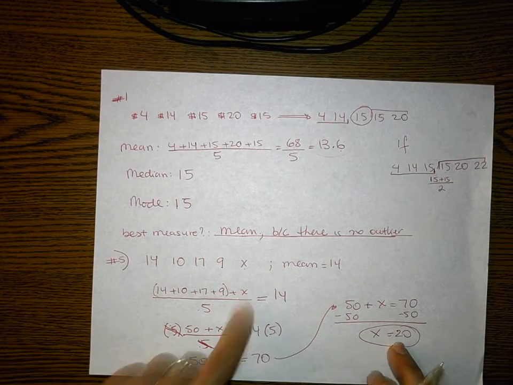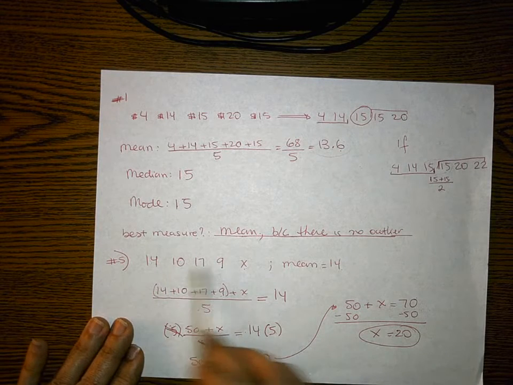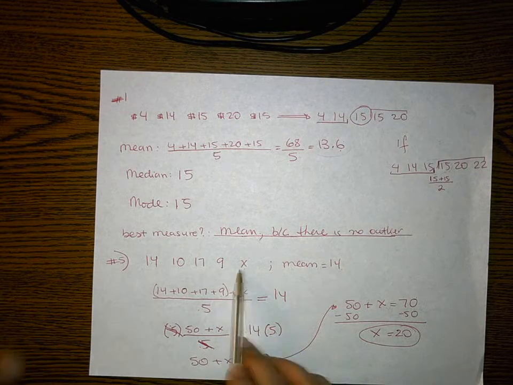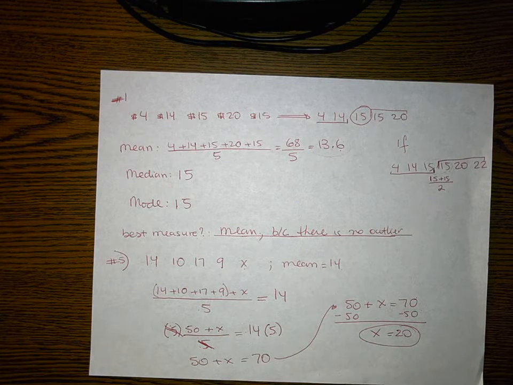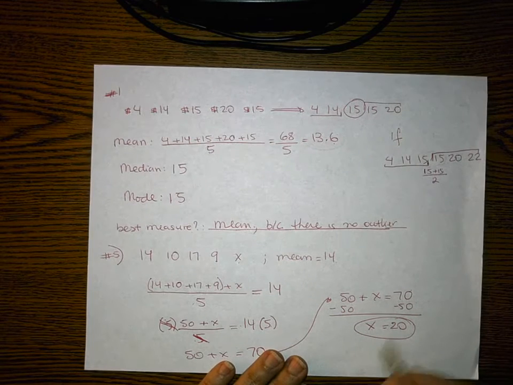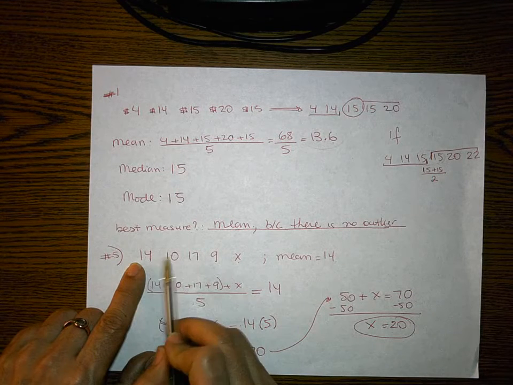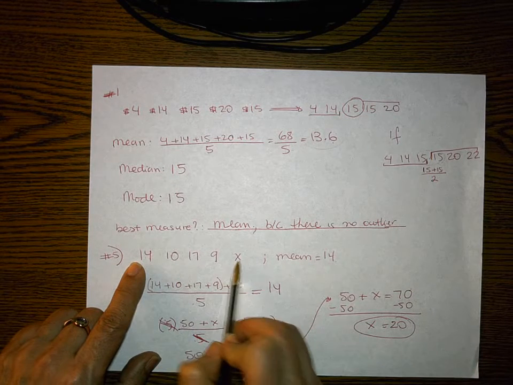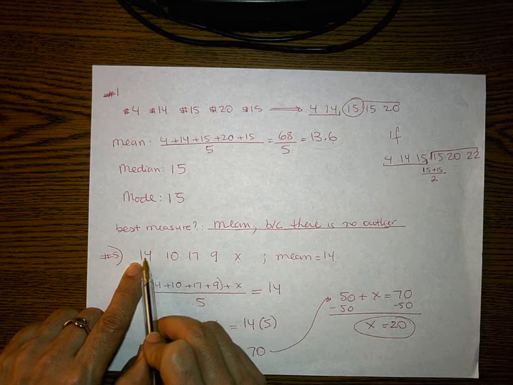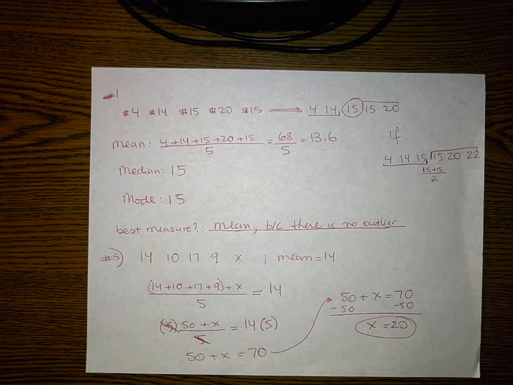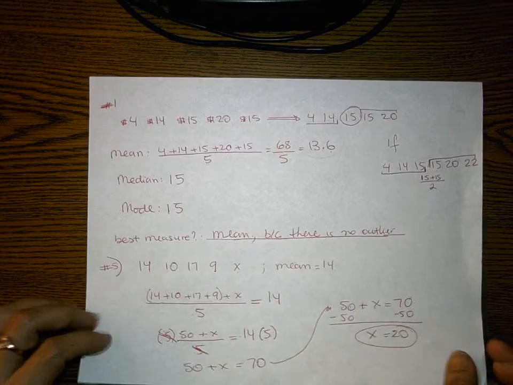Okay, and if you want to check, add them all up with the 20, divide by 5, and you should get 14. Always check your value. It doesn't hurt to check. You will know if your answer is right or wrong. So if you add all this, 14 plus 10 plus 17 plus 9 plus 20, and divide it by 5, you will get 14. That's how you do it when you want to know what a value is in a data set.